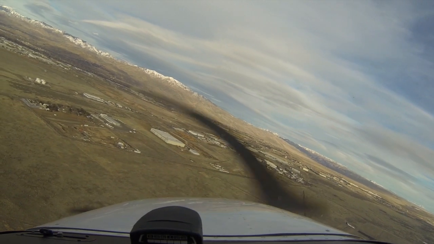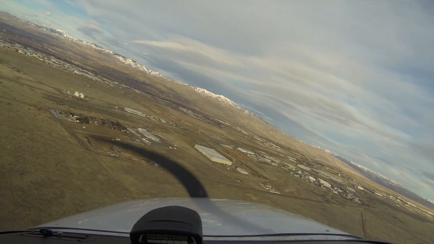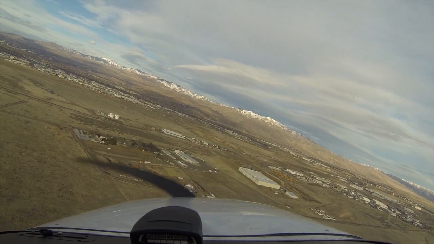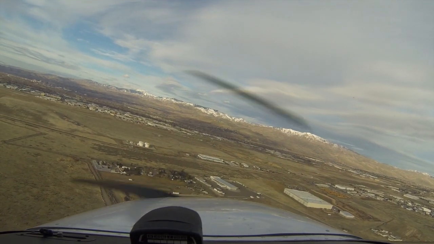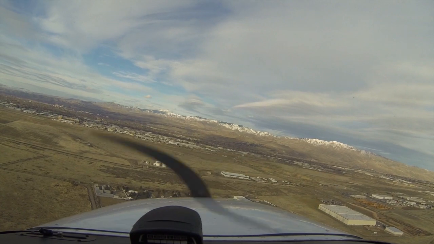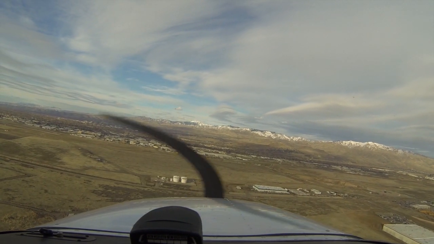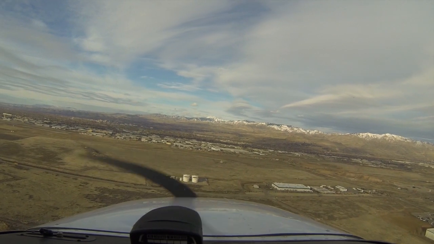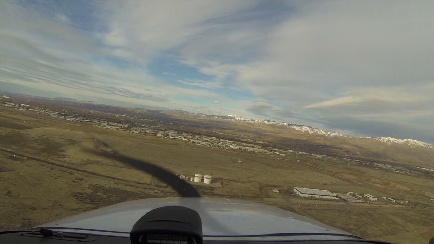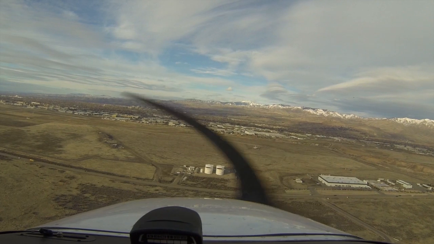Boise Tower, 61870, are we cleared for the option? 870, runway 28 left, clear for the option. 28 left, clear for the option, 870. Okay. Now here, you're going to add some more flaps. 1,001, 1,002. Let's not pitch down, though.